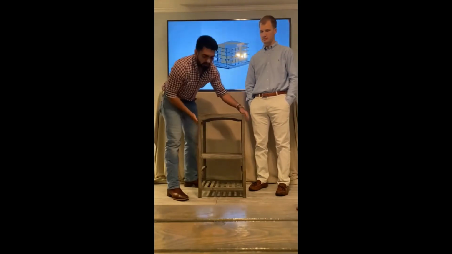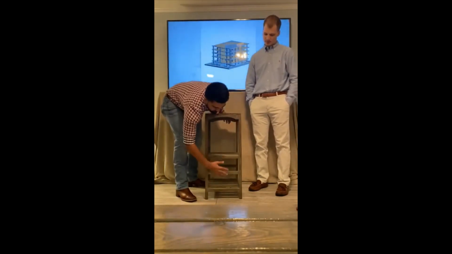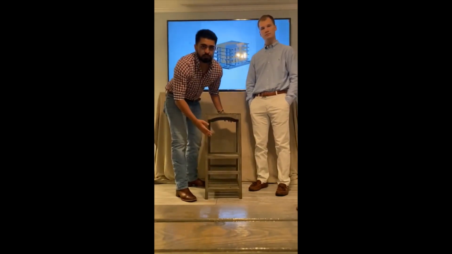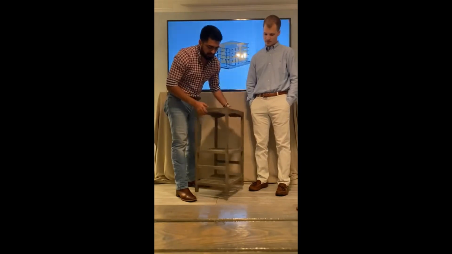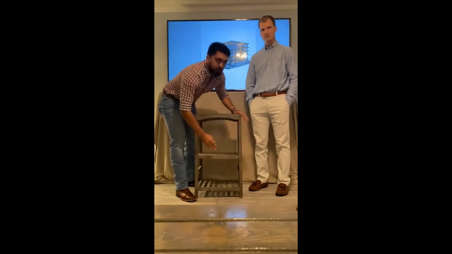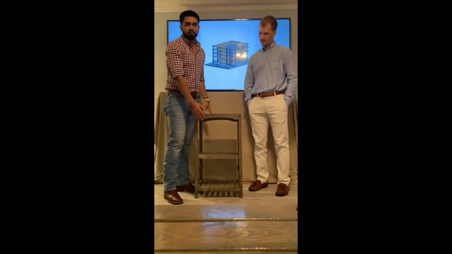Attached to the columns, we have elements called girders. These three right here will be referred to as our girders. A girder is usually a horizontal steel beam. Attached to those girders, we have beams right here. The beams are very important. The beams help support your roof deck and as well your floor.